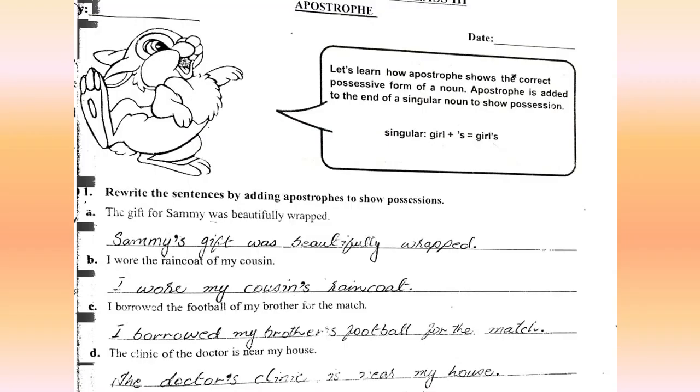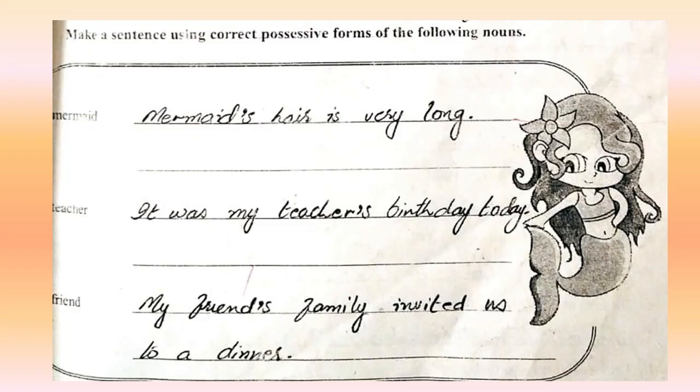My dear students, here I have attached the answer key of worksheet number 12 so you can check your answers. Please try to make the sentences on your own. Don't just copy them. I hope you will make these sentences on your own.